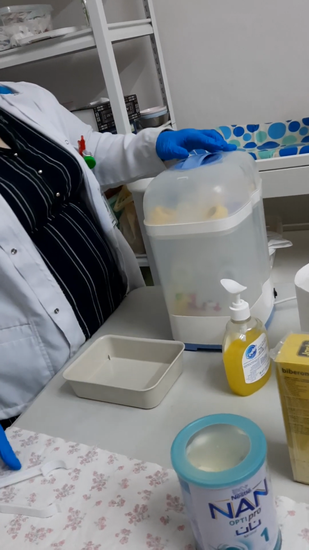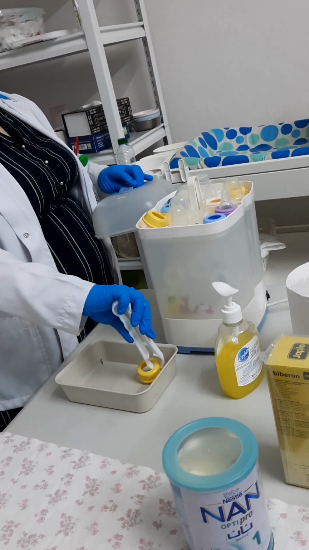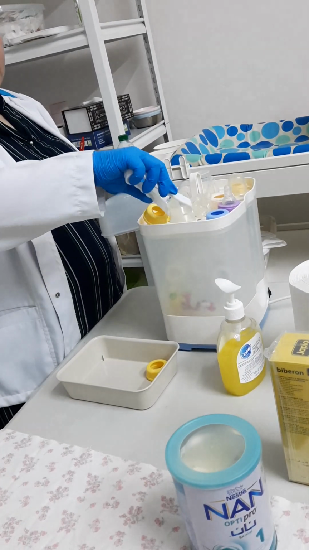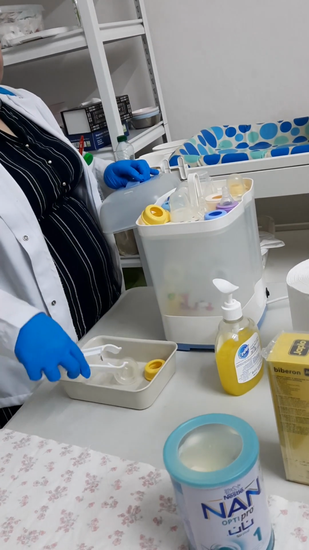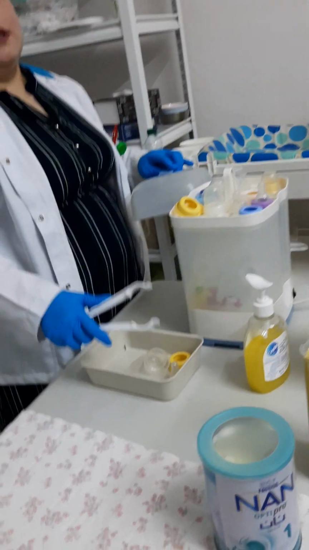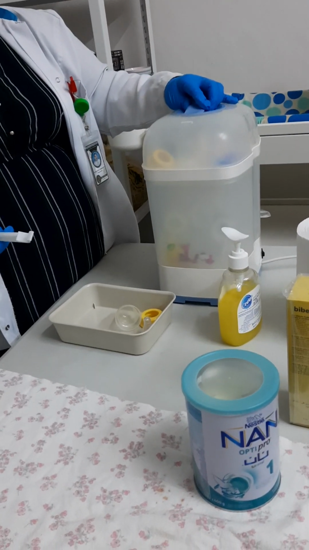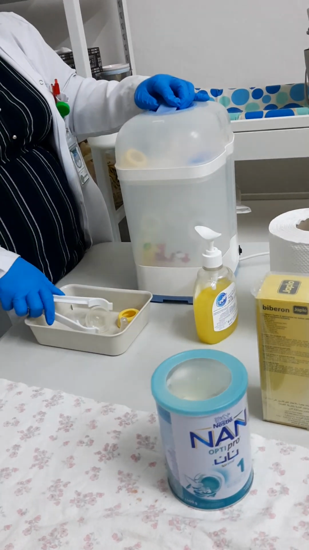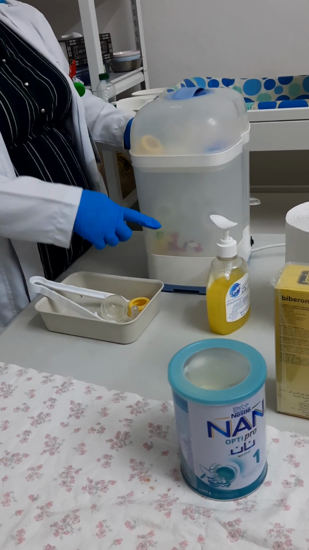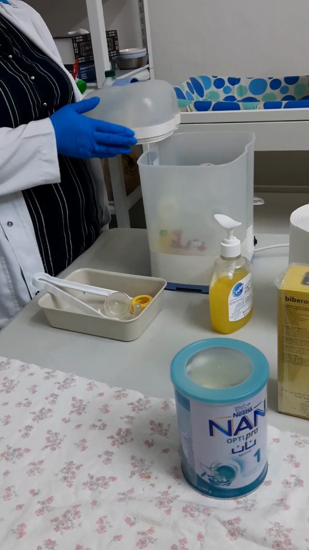After 2 to 3 minutes, using your tongs, you can take out the cup and the nipples. Why do we have to remove it within 2 to 3 minutes after boiling? Or 3 to 5 minutes. Because it can cause deformity. So you can remove it and then wait for another 25 minutes for the bottle. So the total for the bottle is 30 minutes. Okay? Total for the bottle is 30 minutes.